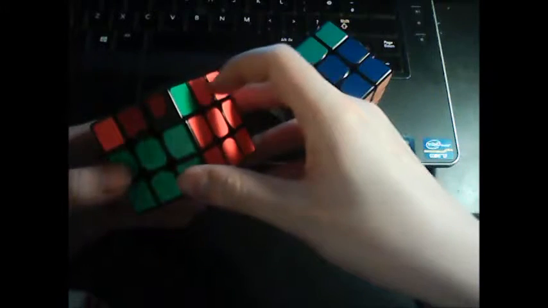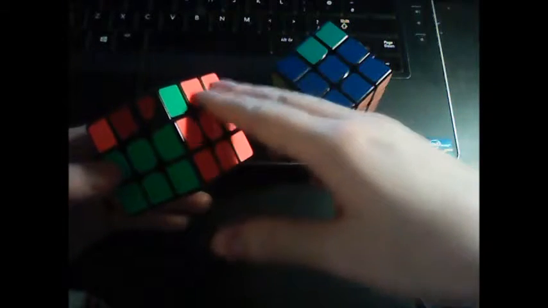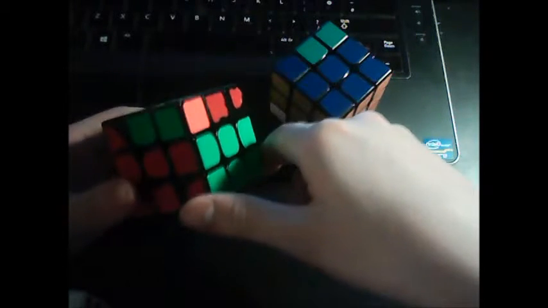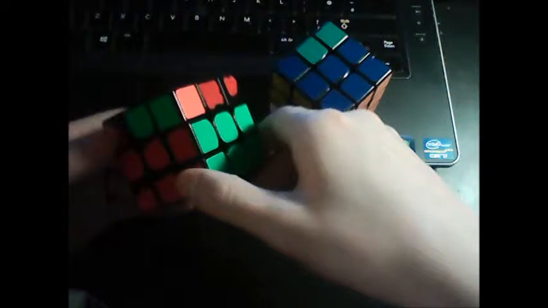You also have a block going towards the right, but the difference between the M perm and the J perm is that for an M perm, these two stickers will be of the opposite color, and these two will be of the opposite color. But for a J perm, although it has a block going to the right, it will have the same color for this block and this sticker, and also on this face you'll get the same color for this block and this sticker. So this tells you that this is a J perm.